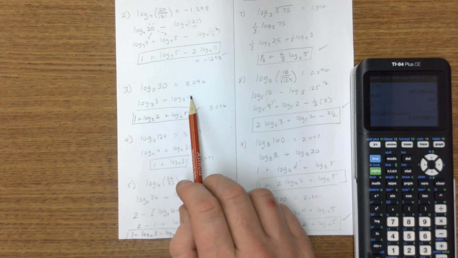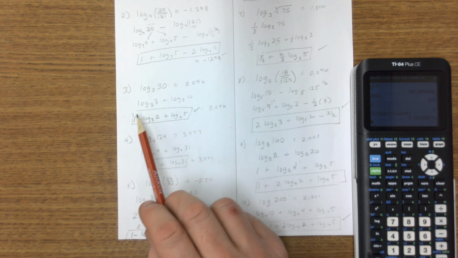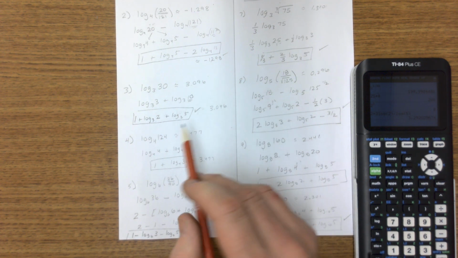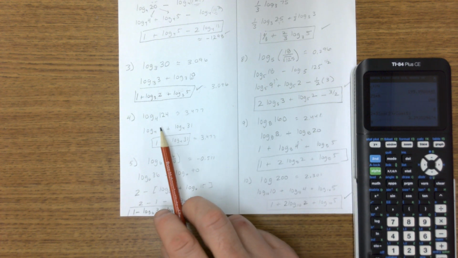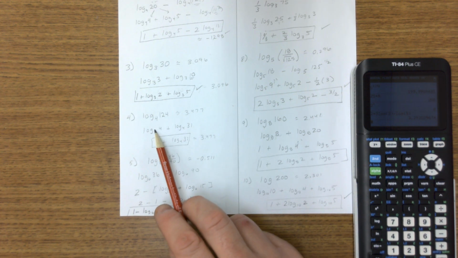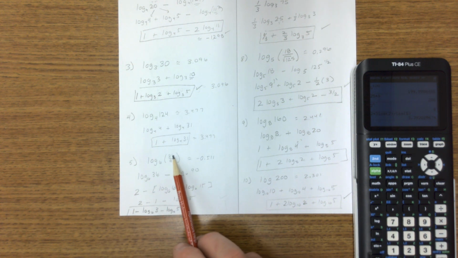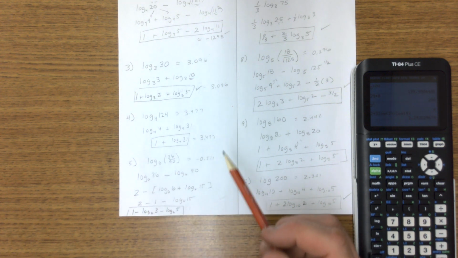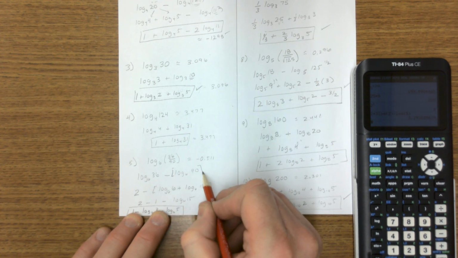Next, 30, 3 times 10. I know the log of 3 base 3, that's just 1, and 10's not a prime number, so it's 2 and 5. I split 124 into 4 and 31. I know this log, don't know that one. The log here, I'm going to change this division to subtraction. That's a 2. And right here, be careful, you are minusing this whole thing.